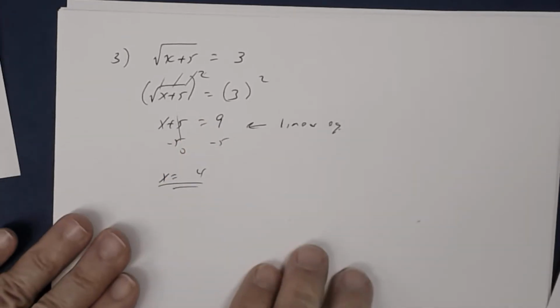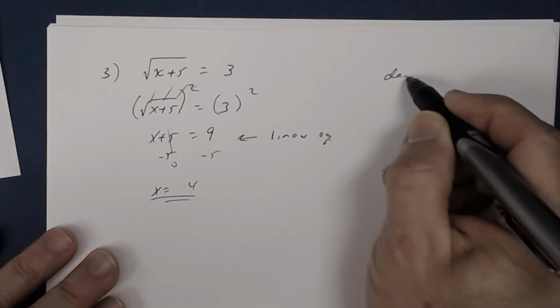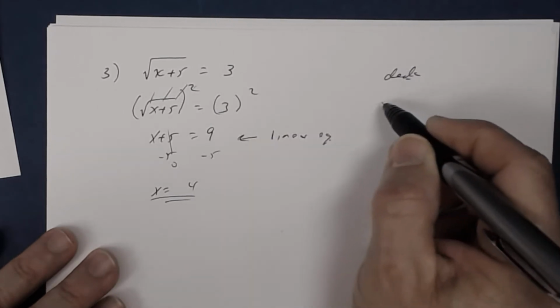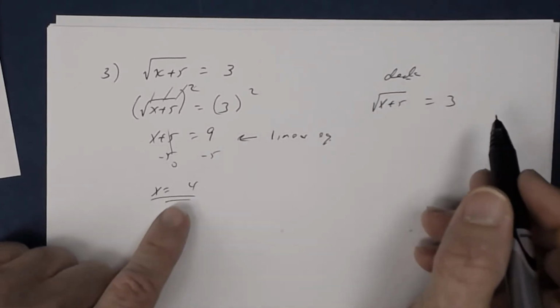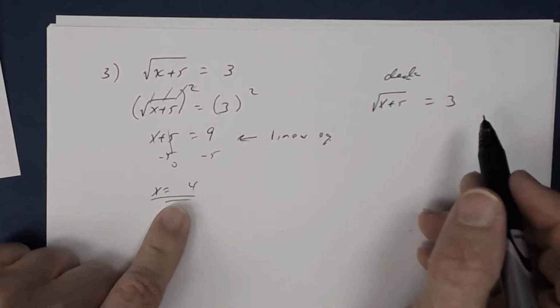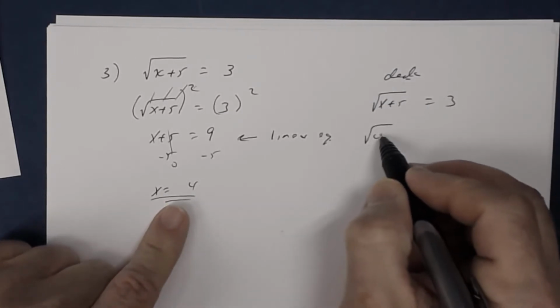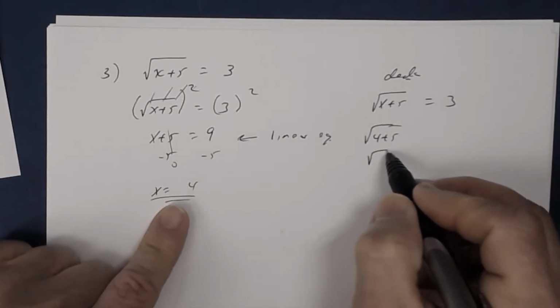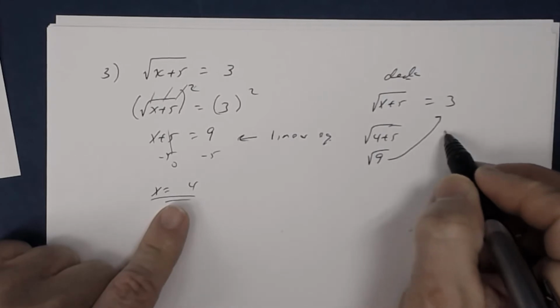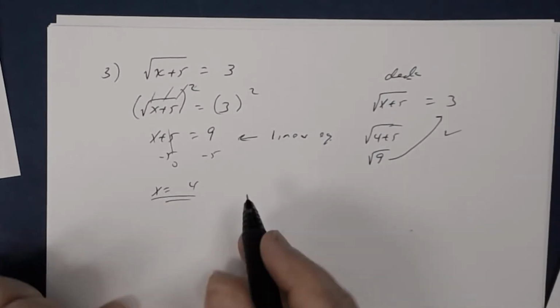Since I raised both sides to an even power, let's check. Now you always go back to the original problem. So the original problem was this. And then I'm saying that the solution is 4, right? So let's check it. The square root of 4 plus 5 is the square root of 9. And is the square root of 9 equal to 3? Yes, it is. So that's your solution.